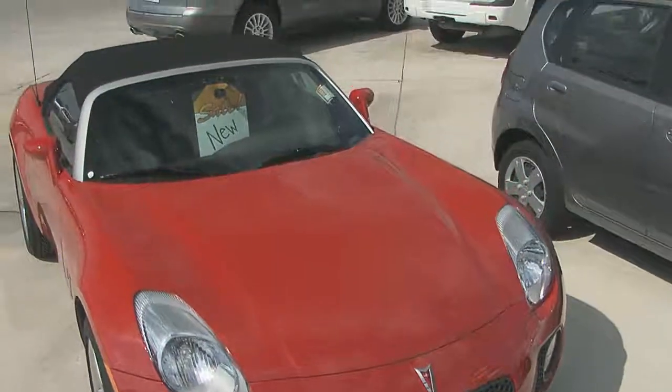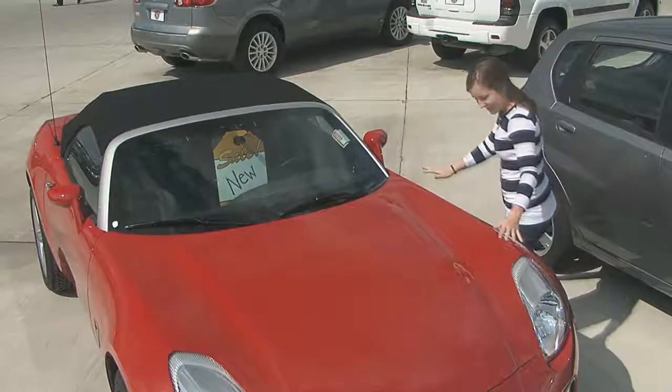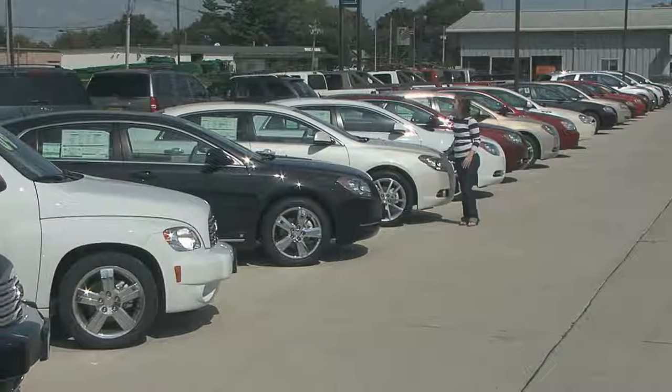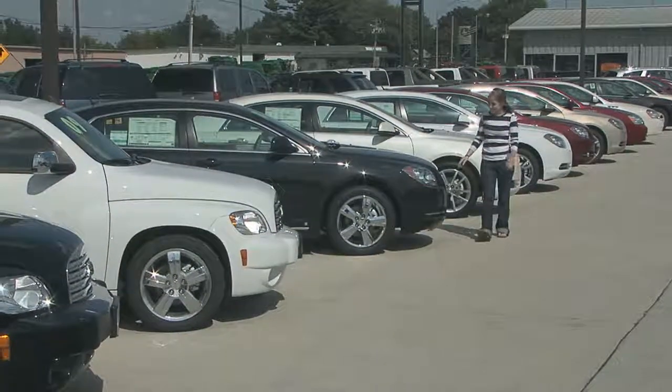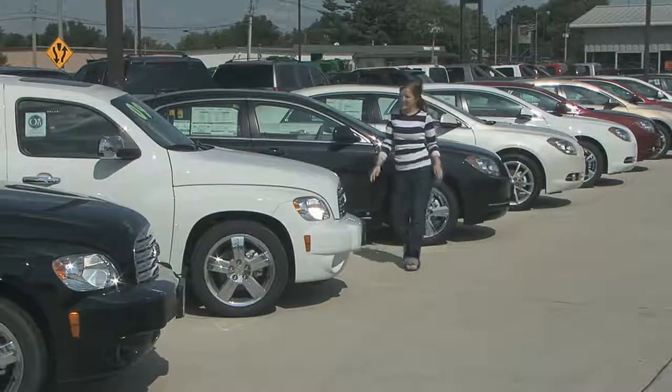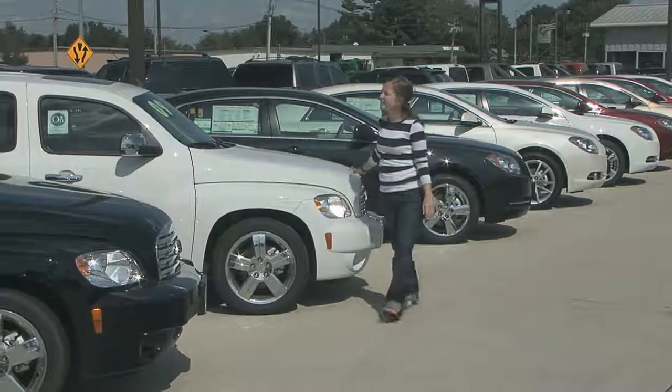Jill's in the market for a set of wheels, her first car. Now, she sees herself in a sports car, but I think one of these beauties is a little more in line with her budget. In a few years, Jill hopes to trade in her first car for her dream car. When making her selection, she'll have to keep resale value in mind and understand how cars depreciate.